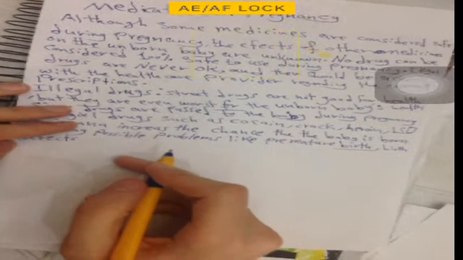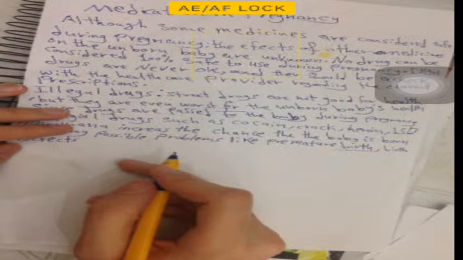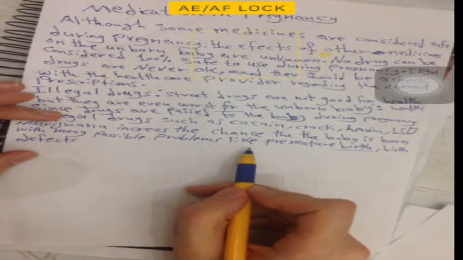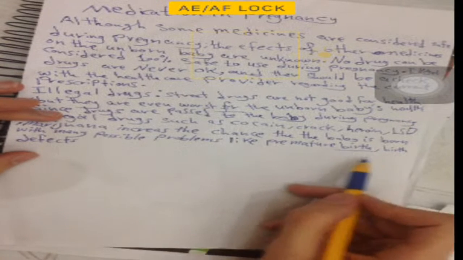These are all the problems caused by medications used during dentistry or even illegal medications.